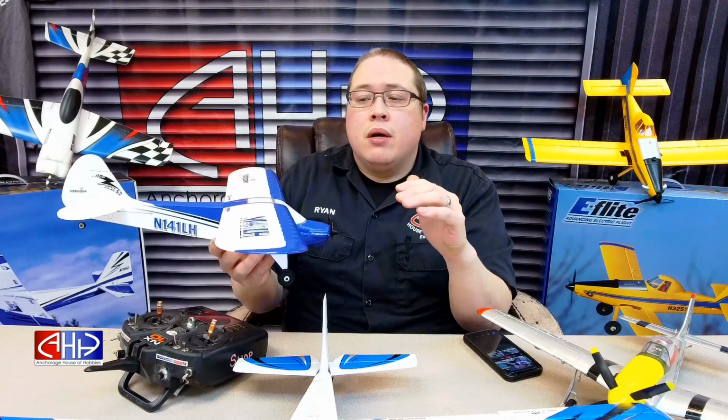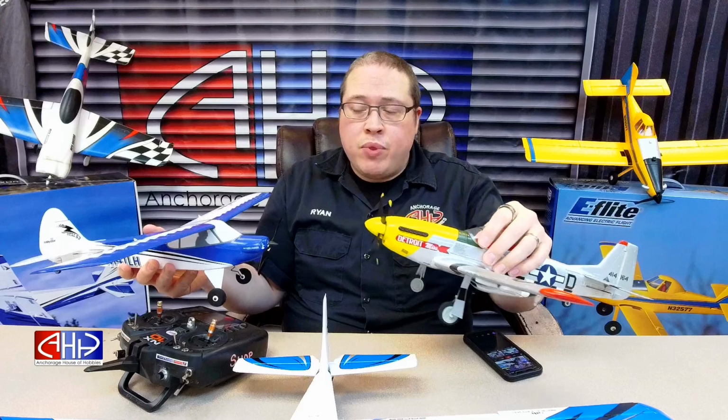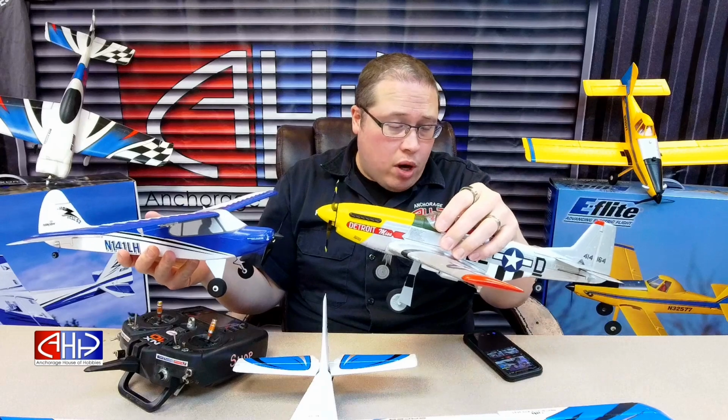Lift is ultimately generated by the airspeed, the speed of air traveling over the wing. The faster it goes, the more lift will be generated. If the airspeed drops low enough, then the wing stops generating lift, and what happens is called a stall. A wing with a lot of lift stalls at a much lower airspeed than a wing that generates less lift. This Cub can fly at a lower airspeed than this P-51.